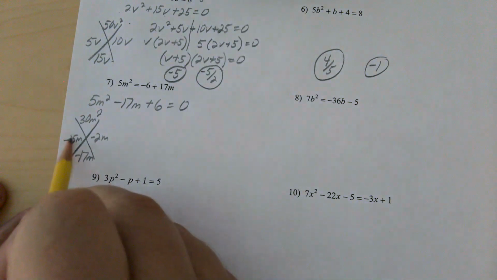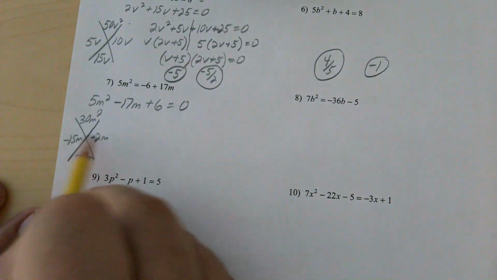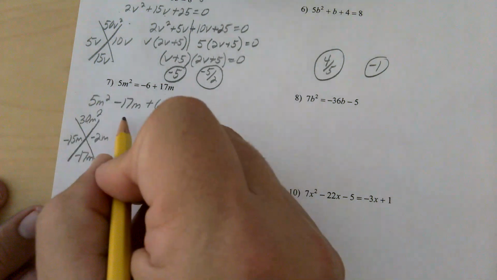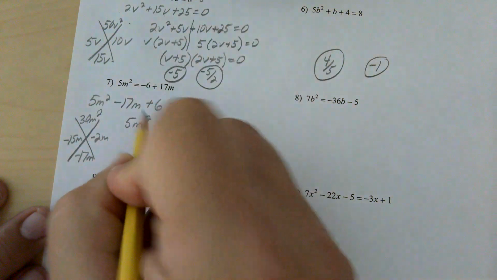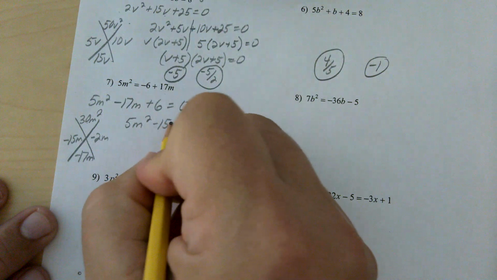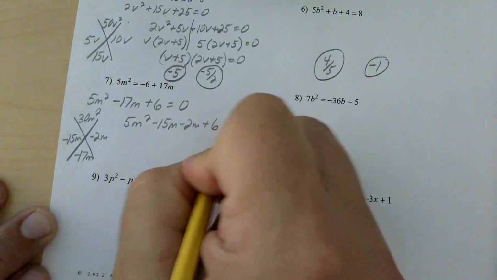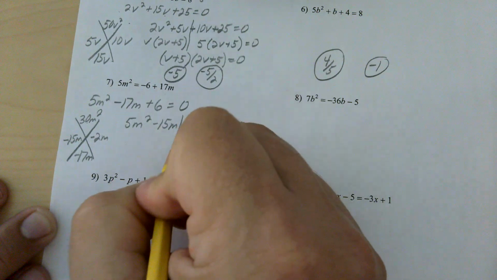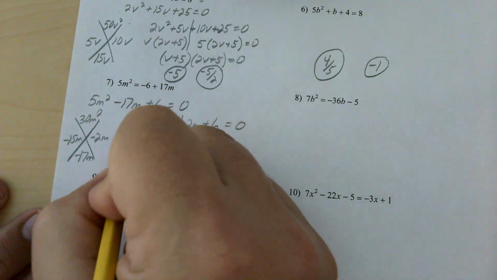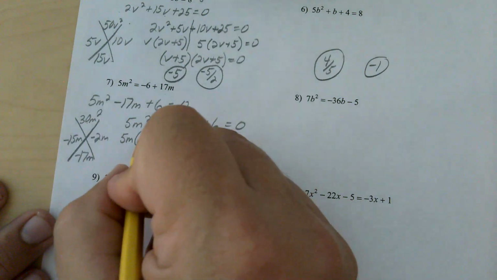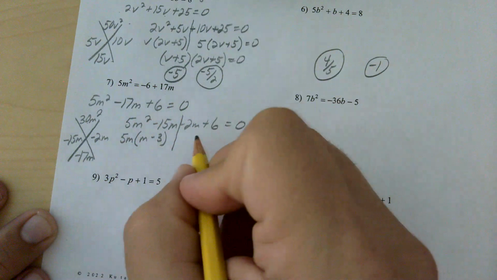It checks though. That's so important, make sure this multiplies to the 30m squared, but adds up to the negative 17m. So now I just have to replace the middle term, the minus 15m minus 2m plus 6 equals 0. Split it down the middle, factor out my GCF, which in this case is a 5m. I'll be left with m minus 3 in parentheses.